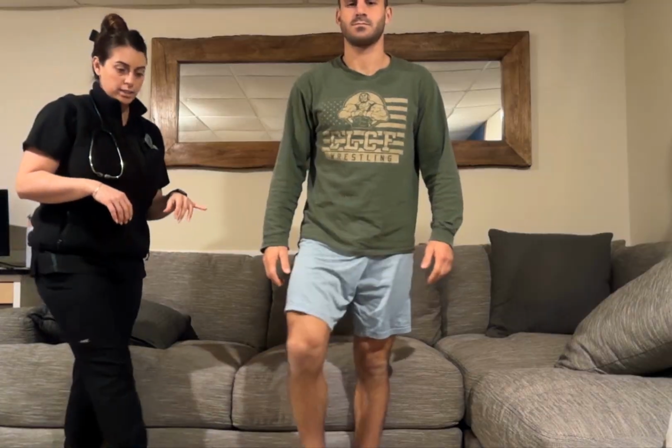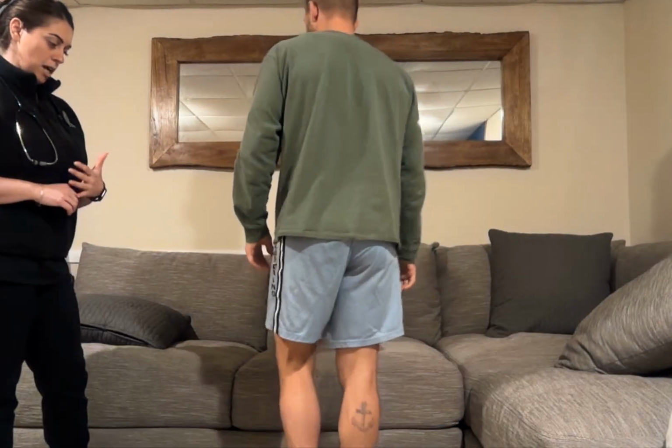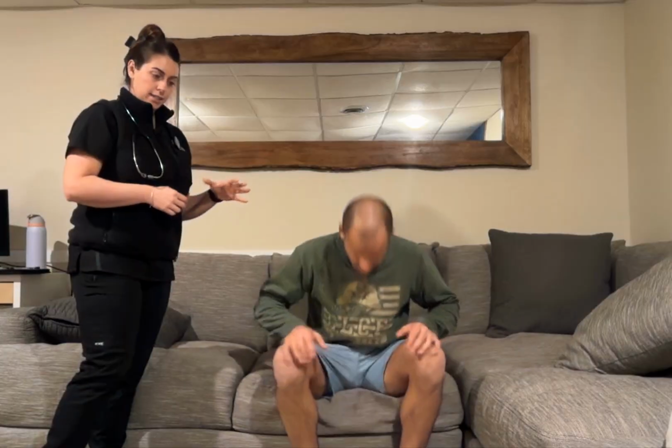And then tandem walk is heel to toe. You can go, good, and then come back. Perfect. So again, there's no balance issue. Gait is intact. No issues at all.